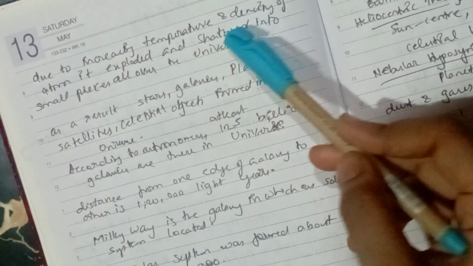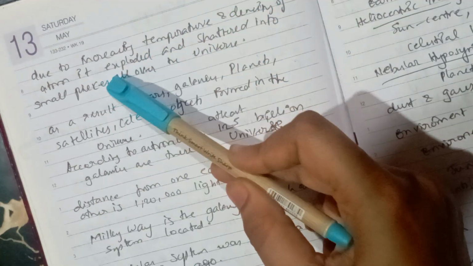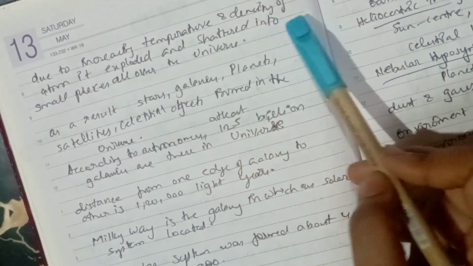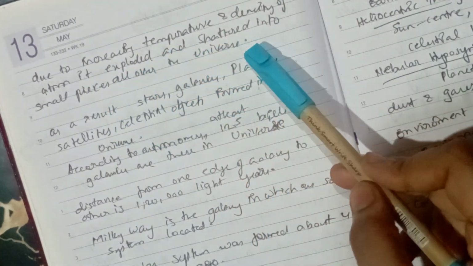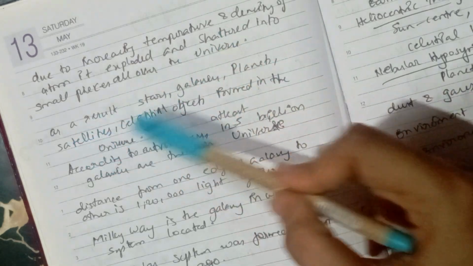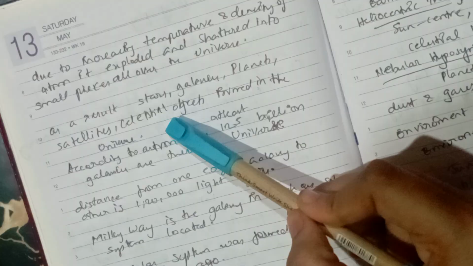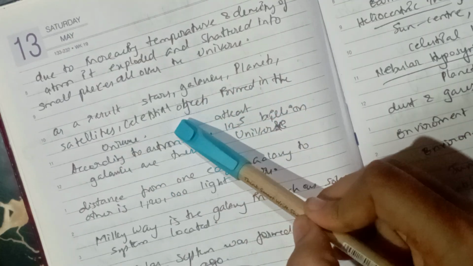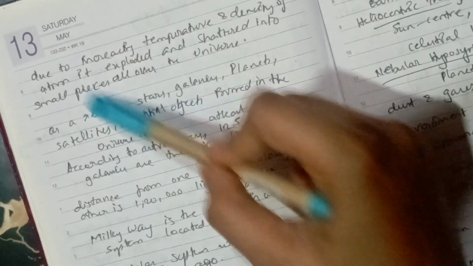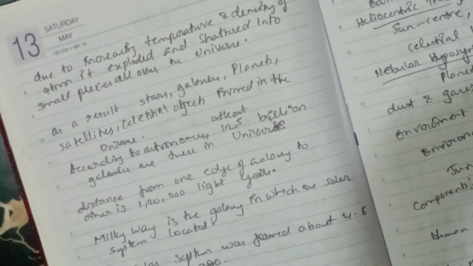Due to increasing temperature and density of atom, it exploded and shattered into small pieces all over the universe. As a result, stars, galaxies, planets, satellites, celestial objects formed in the universe. So this is what the Big Bang theory describes.